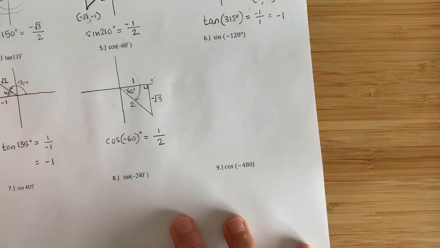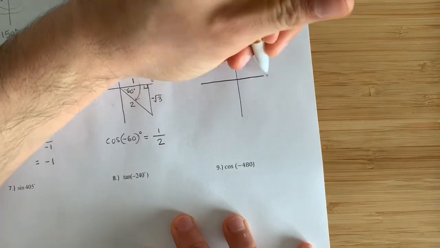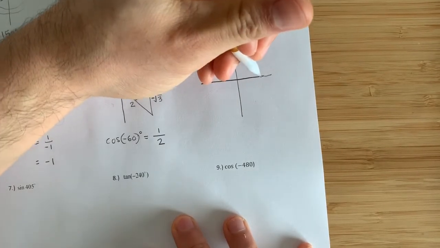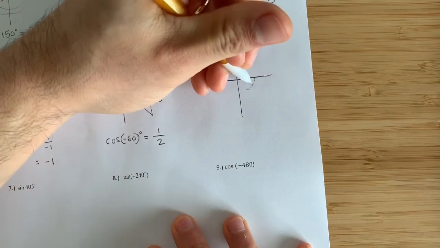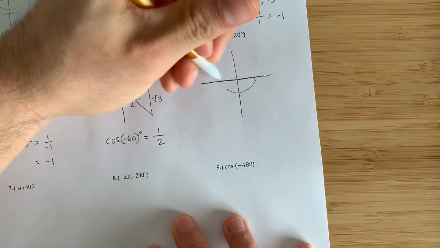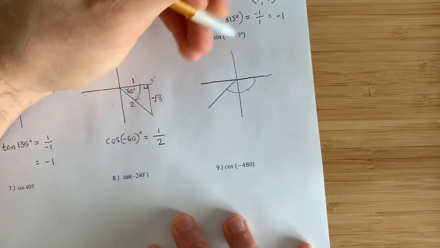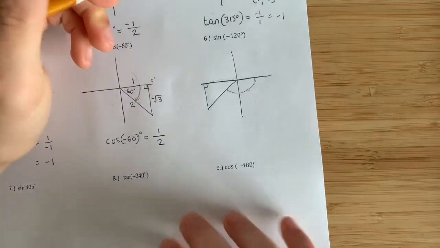All right. Sine of negative 120, my bad. We go from here this direction. So negative 120 is not quite to 180. So negative 180 would be this line. We're in this quadrant somewhere. We have a right angle here.